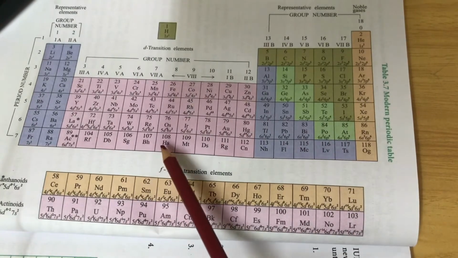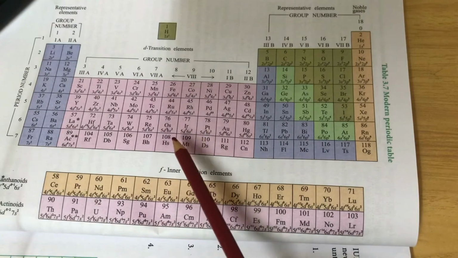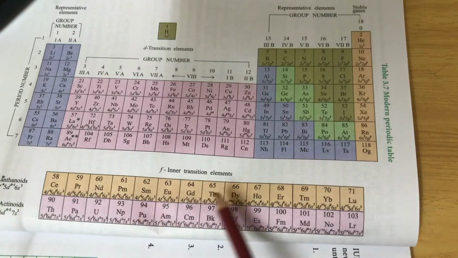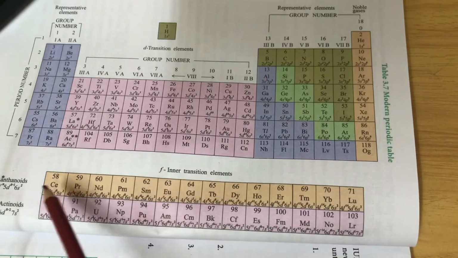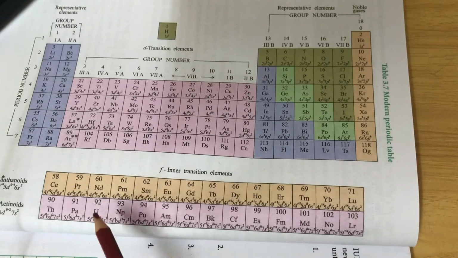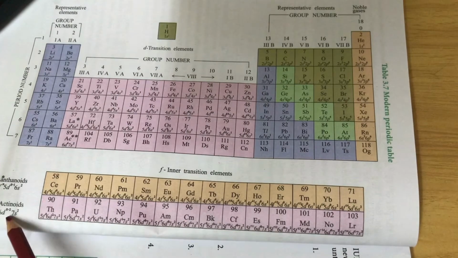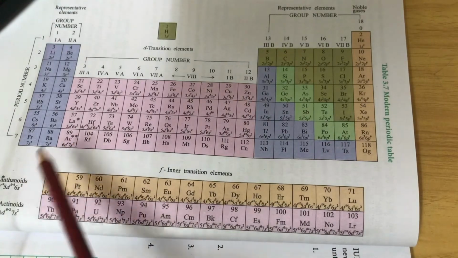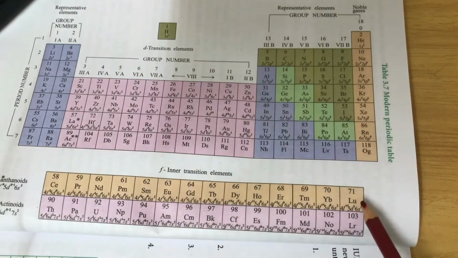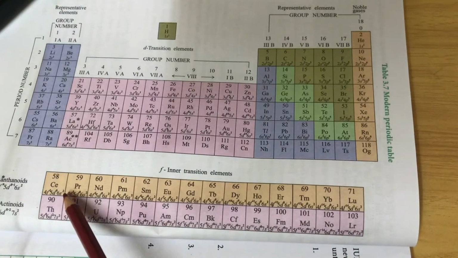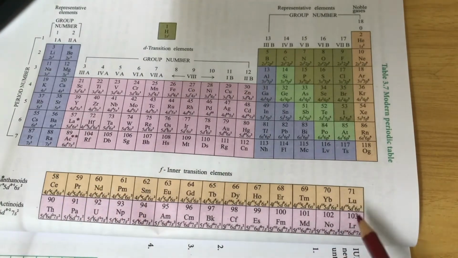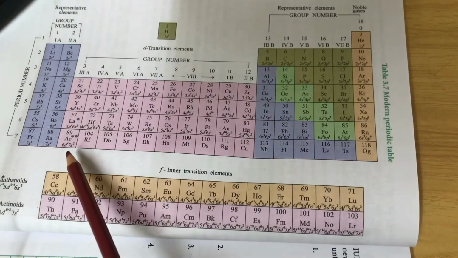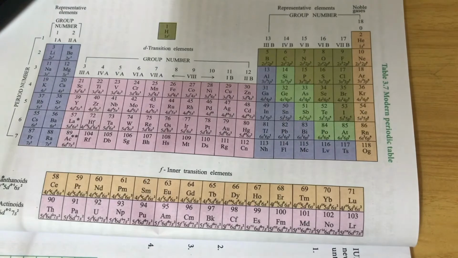And d block elements, the valence electron is present in the d orbital. In the f block elements, the 4f orbitals are filled and these are called lanthanides, and the 5f orbitals are filled and these are called actinides. Lanthanides start from lanthanum and end with lutetium, 4f0 to 4f14, and actinides start with actinium, thorium and end with lawrencium.